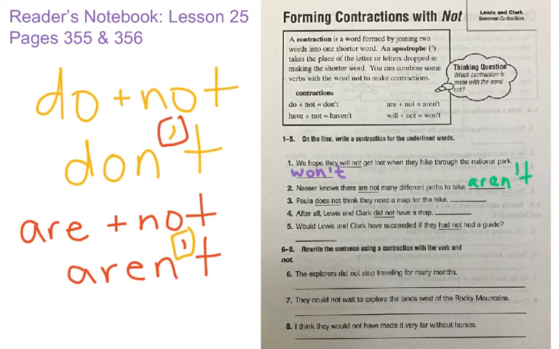Number 6 through 8, it says, rewrite the sentences using a contraction with the verb and not. So the explorers did not stop traveling for many months. What I'm going to have you do is underline the verb and then not, and then just write what it should be. So it's did not. The contraction for did not is didn't. D-I-D-N apostrophe T. Instead of rewriting the whole sentence, let's just identify the verb and not, and then write the contraction on the line. You can go ahead and do that for numbers 7 and 8 as well. And you can then move on to page 356 when you are ready.